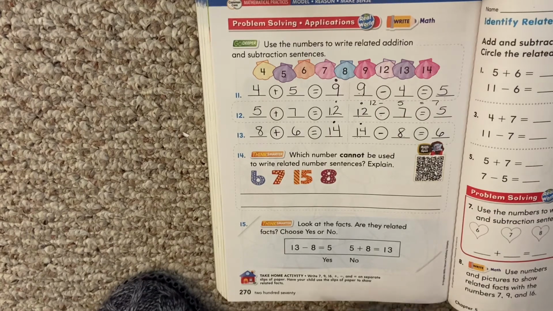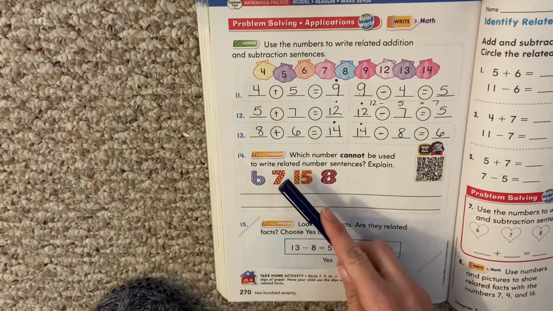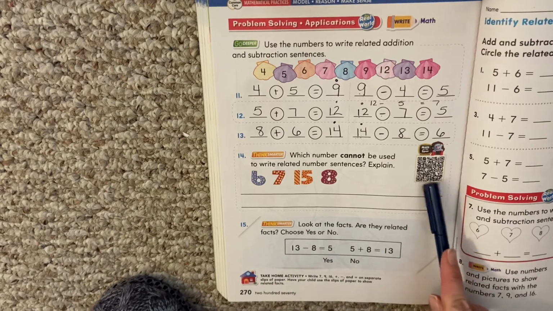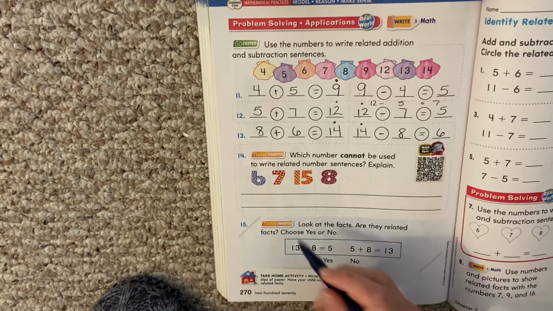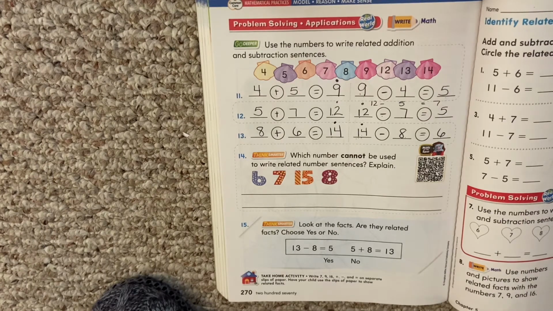All right, number 14. If you need to pause to fix anything, go ahead. Which number cannot be used to write related number sentences? Explain. All right, so this is our Math on the Spot. Remember, you can watch this as well. We have to see which one cannot be used to write a related number sentence. So when we're looking at this and trying to figure that out, remember, the first thing we want to do is add two numbers together to get our biggest number.